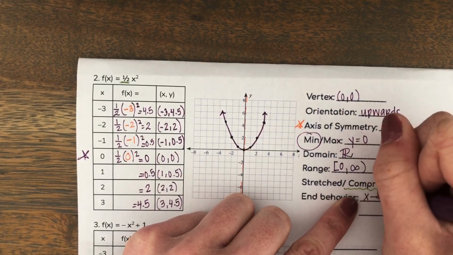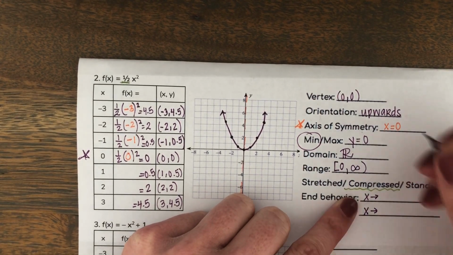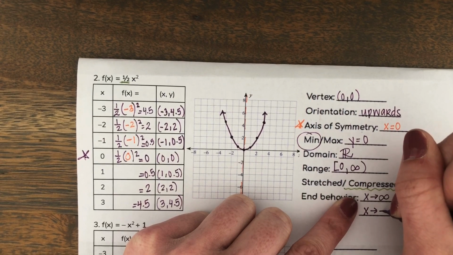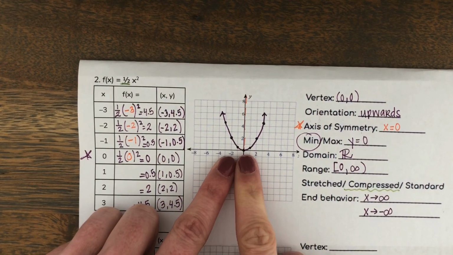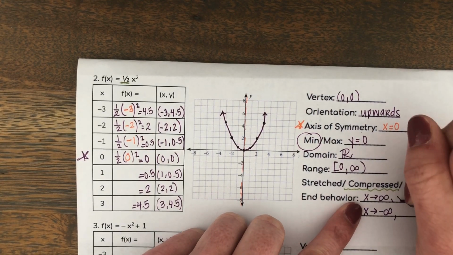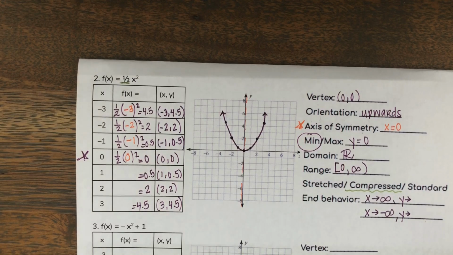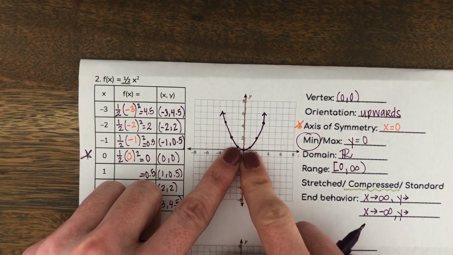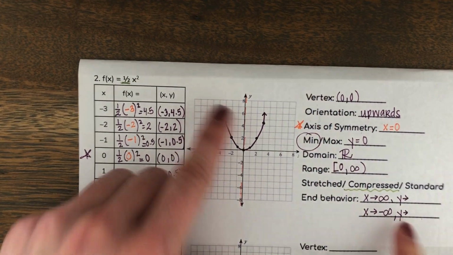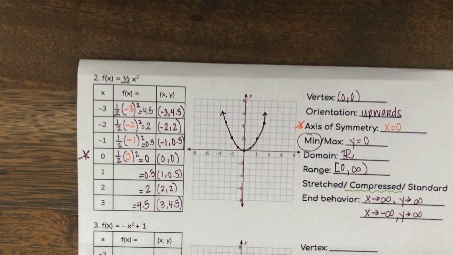So your x values, if you want to just start with those always, every single time, they're going to go to positive and negative infinity because your x values go left and right. So it's your y values that are going to change depending on what your graph is. So since your graph is facing upwards, y is always approaching positive infinity, either direction.